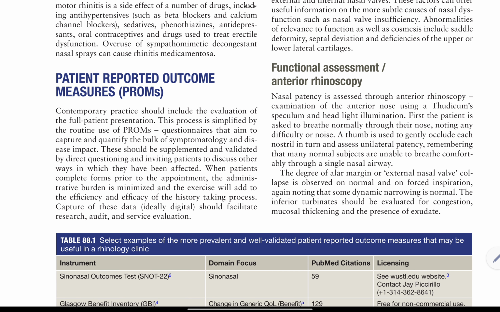Functional assessment or anterior rhinoscopy. Nasal patency is assessed through anterior rhinoscopy, examination of the anterior nose through a pterygium speculum, and headlight illumination. First, the patient is asked to breathe normally through their nose, noting any difficulty or noise. A thumb is used to gently occlude each nostril in turn and assess unilateral patency, remembering that many normal subjects are unable to breathe comfortably through a single nasal airway.